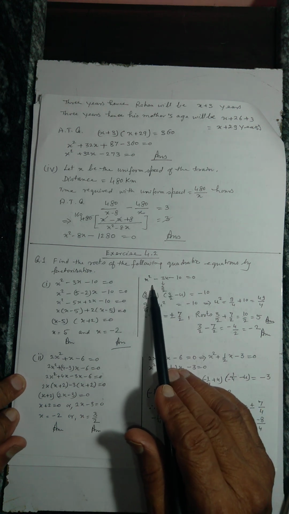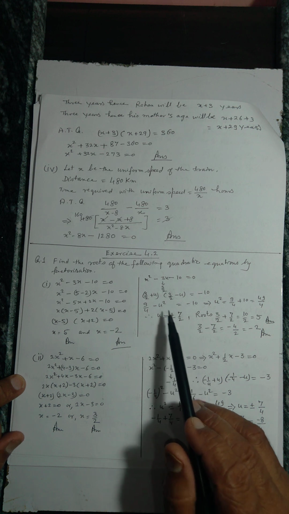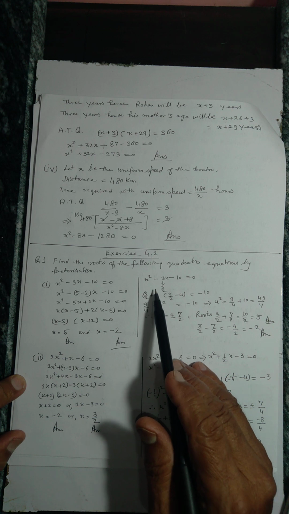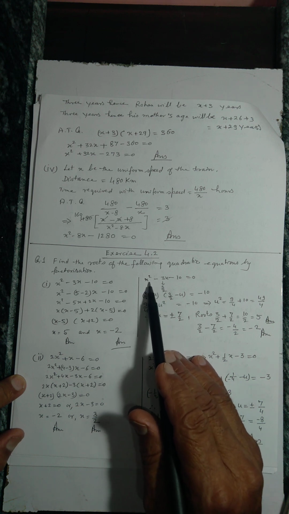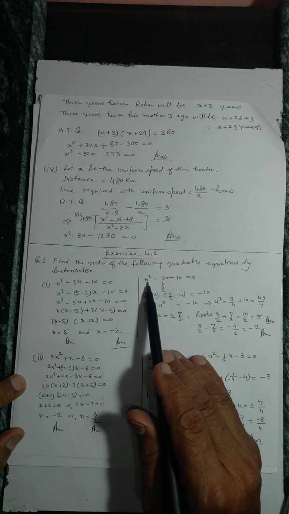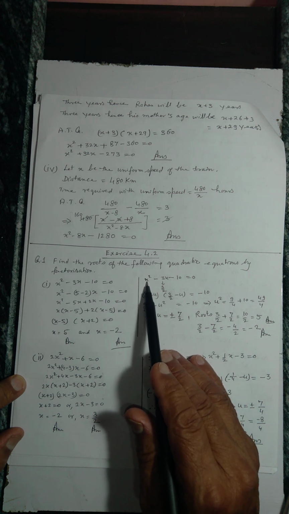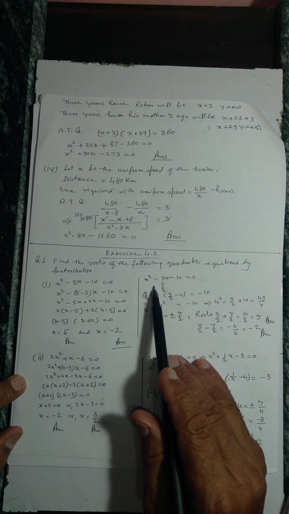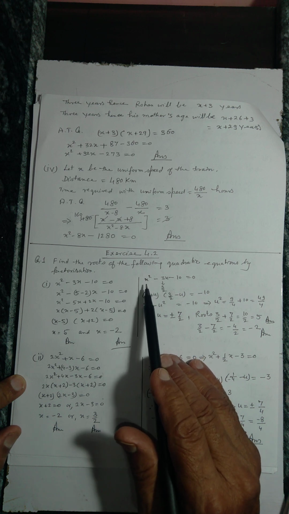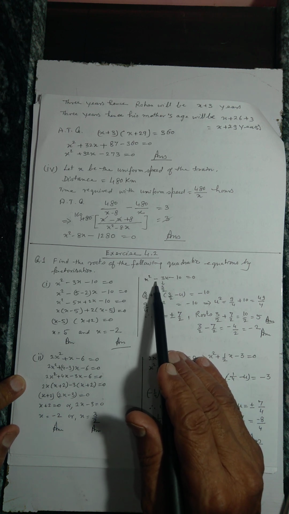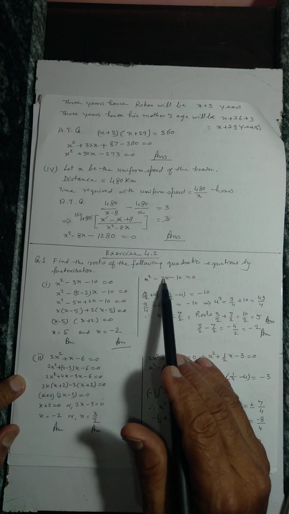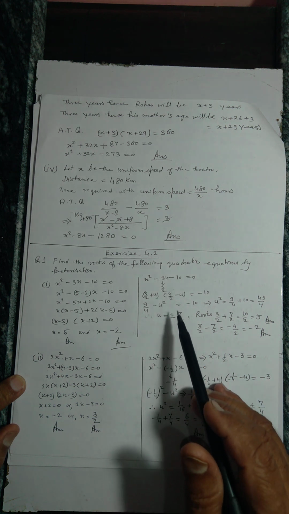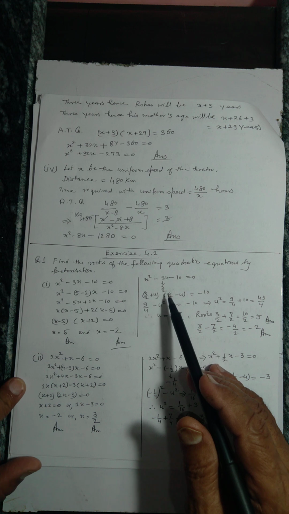The second method for solving this, to find the roots of the equation, I have described here. Please pay attention a little bit. You have to write the equation in such a way that the coefficient of x square should be 1. If it is not 1, then we have to reduce it so that the coefficient of x square is 1. And secondly, the coefficient of x should always be in minus. If it is plus, we have to make it minus. Side by side I will tell you how to write it and how to solve it.